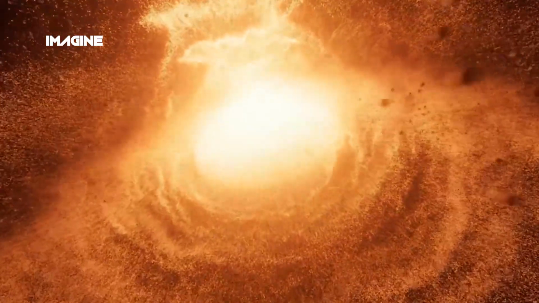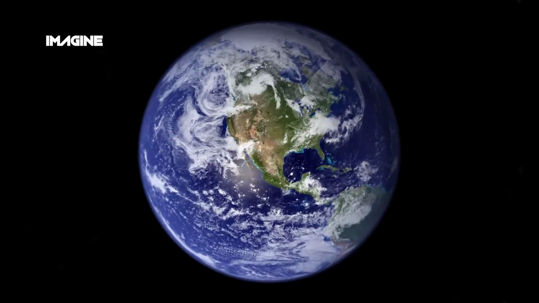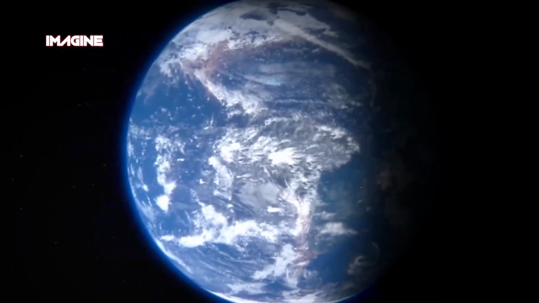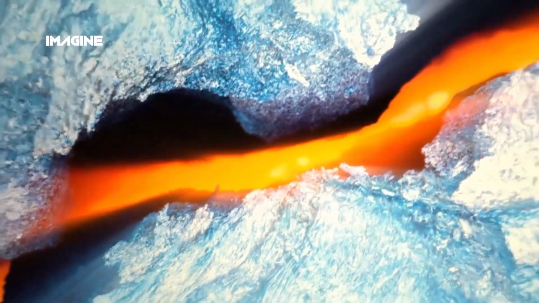The solidification of the outer core releases heat which drives convection currents in the outer core that helps to generate Earth's magnetic field. The swirling motion of the outer core generates Earth's magnetic field in a process called geodynamo. According to NASA Earth Sciences, magnetism inside Earth's core is approximately 50 times stronger than it is on the surface.